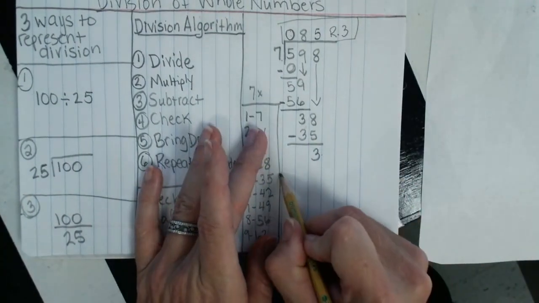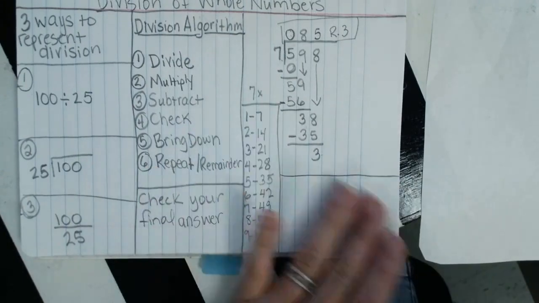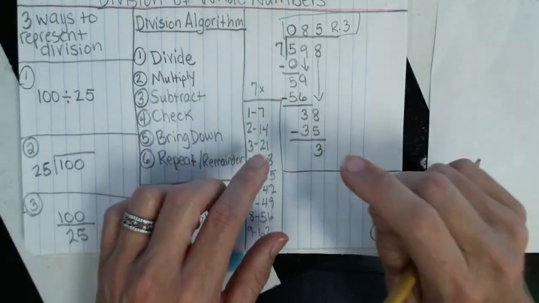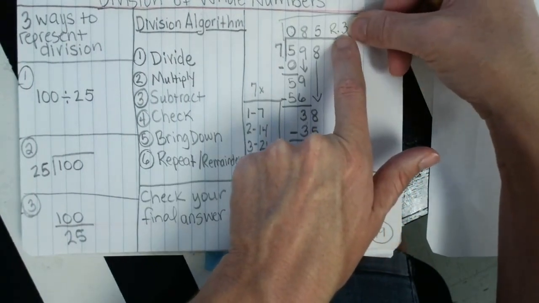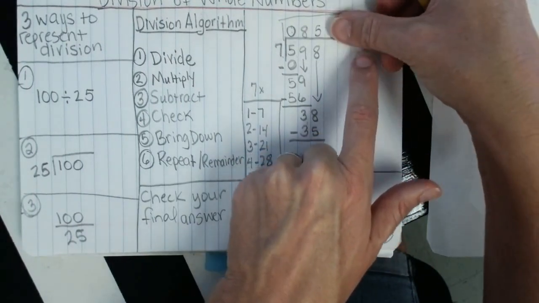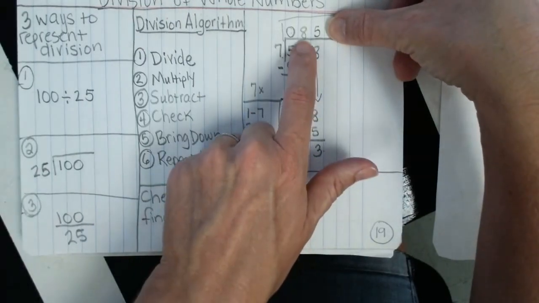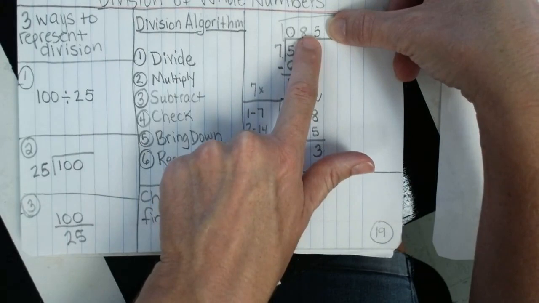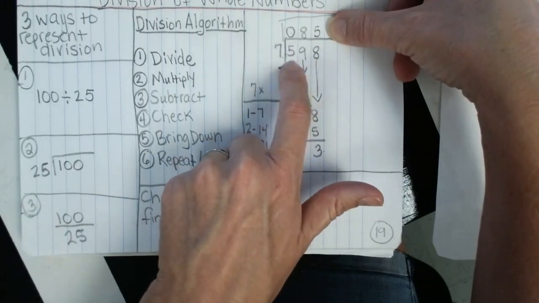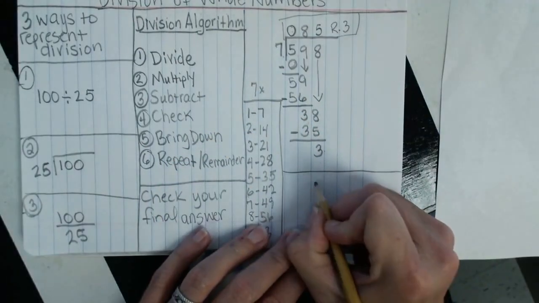So, of course, the annoying cousin always shows up and reminds us to check. We're going to check by taking our quotient, just this portion first. We have to save this for the end. I'll tell you what we do with that in a second. But first, we're going to take that 85 and we're going to multiply it times our divisor. That's how we check. And our answer should be this, okay, if we did it right.